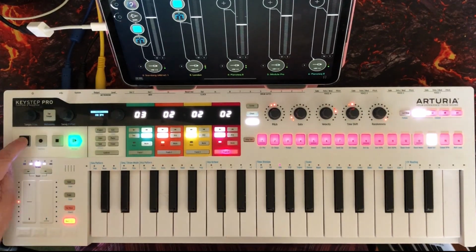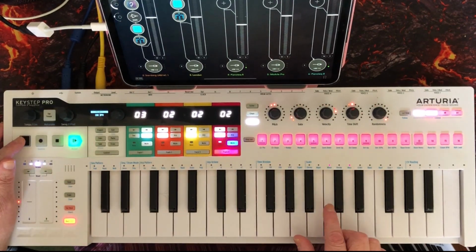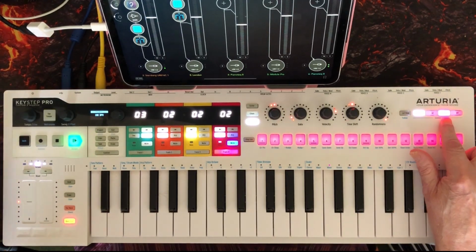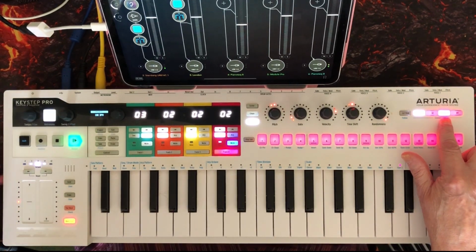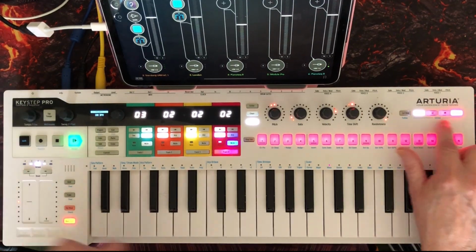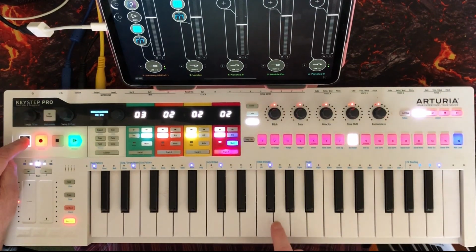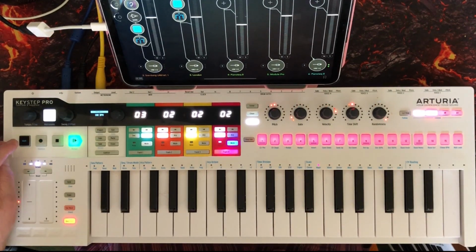So instead of it being 4 bars, let me solo that. One, 2, 3, 4, 5, 6, 7, 8, 1. So basically that's just 16 bars long. So if I was to say, well, okay, it's obviously still all going to fit.